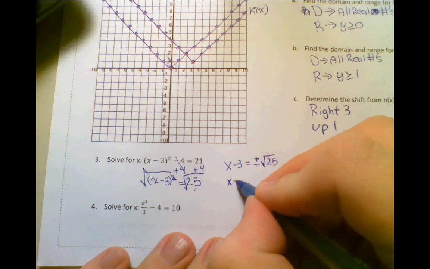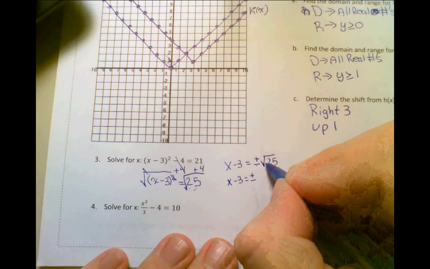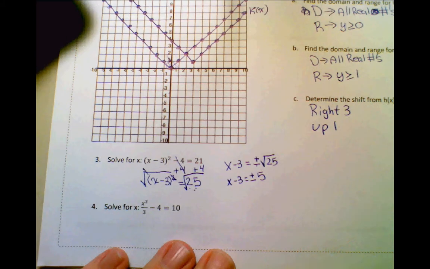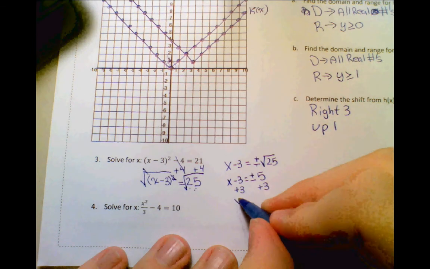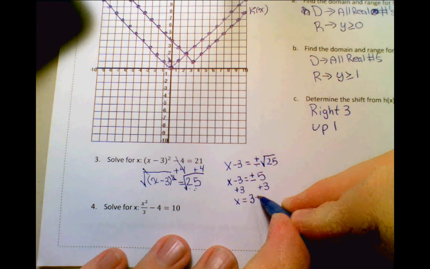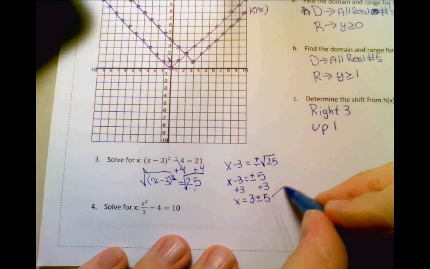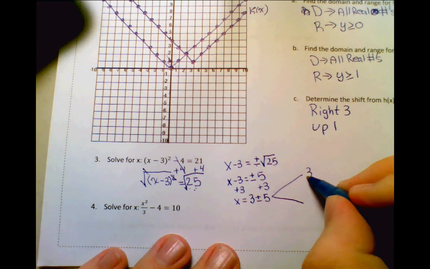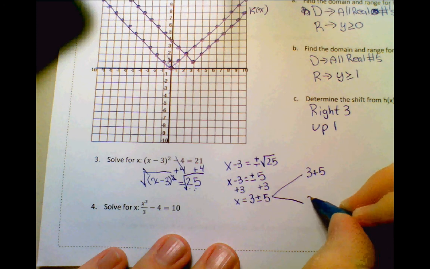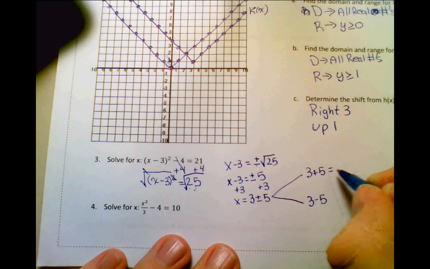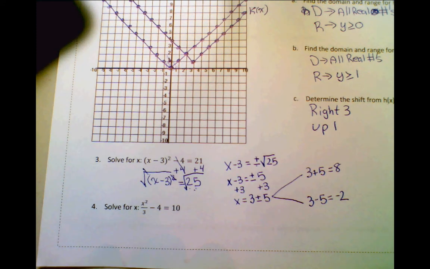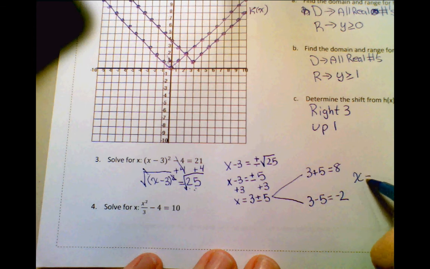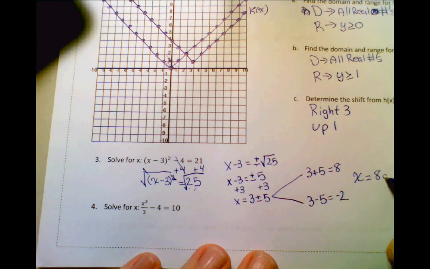Now, remember your square roots. Square root of 25 is 5. So now we can add 3 to both sides, and x is equal to 3 plus or minus 5. Remember, this is two separate answers. This is 3 plus 5, and this is also 3 minus 5. 3 plus 5 is 8. 3 minus 5 is negative 2. So therefore, x can be equal to 8 or negative 2.